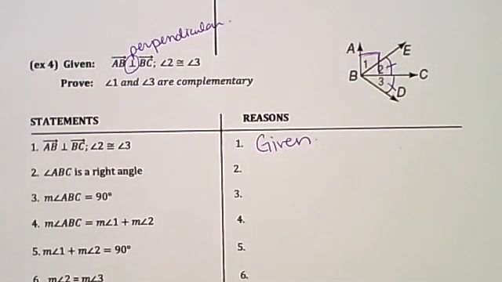Okay, so 1 is given. We restated all of that given information. Oh, speaking of that, I should have changed my examples, but in the practice for today, there are some where they split up the given information. Like you don't have to put all of your given information in step 1. I usually do.